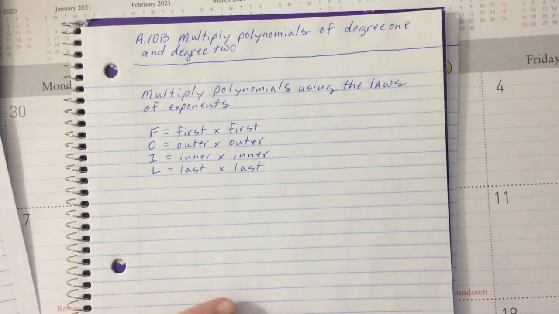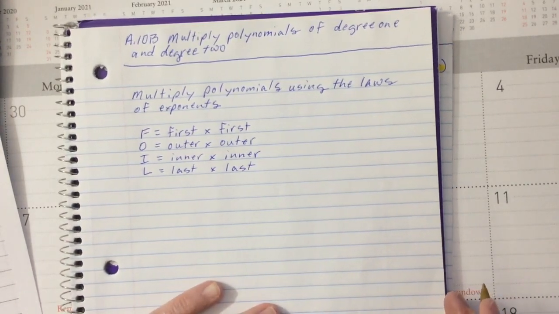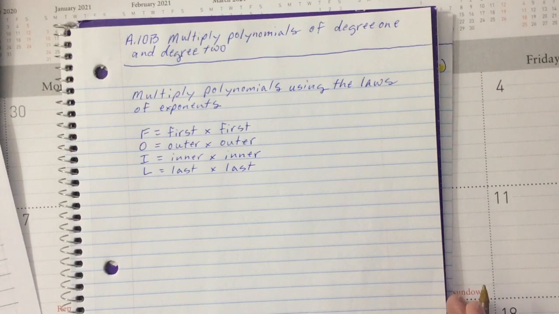So let's do that now. We're going to do several examples to get you going.